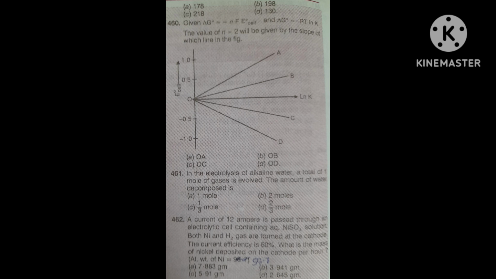One more time I am reading the question. In the electrolysis of alkaline water, a total of 1 mole of gases is evolved. This you understand. The amount of water decomposed is: first option 1 mole, second option 2 mole, third option 1 by 3 mole, fourth option 2 by 3 mole. Now just think. This question is also tough, but if your concept is clear, then you can solve it within 30 seconds. After that, I will give a hint or explanation.